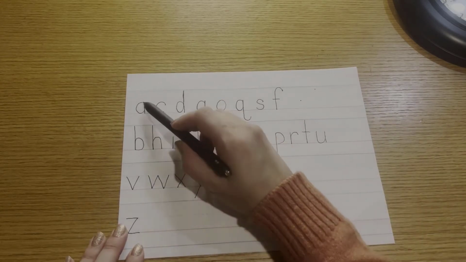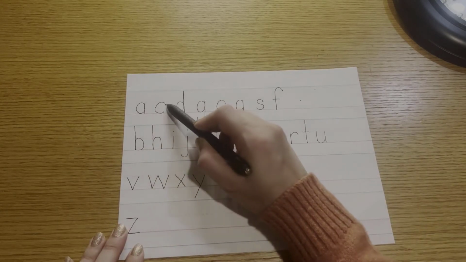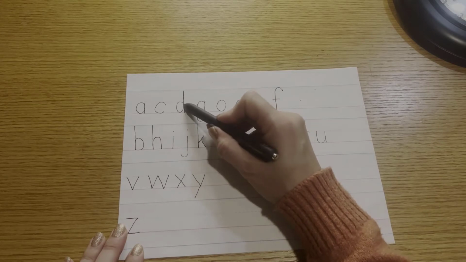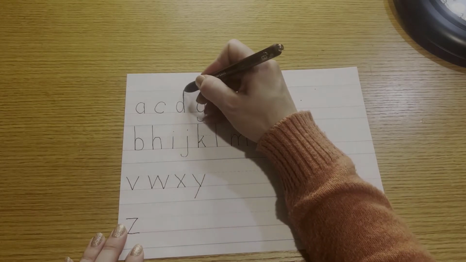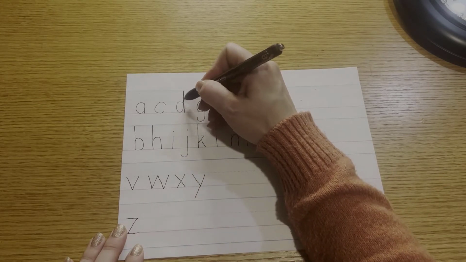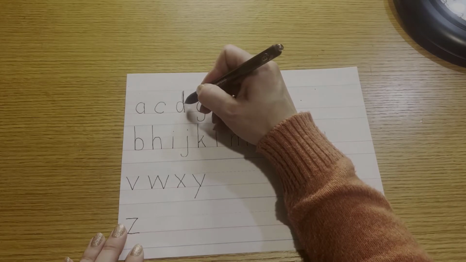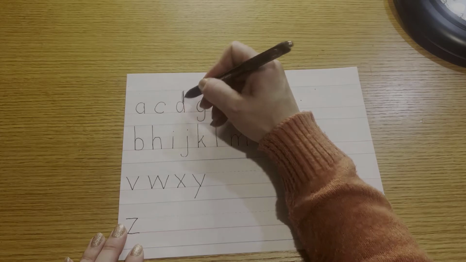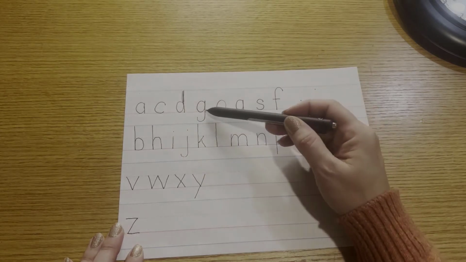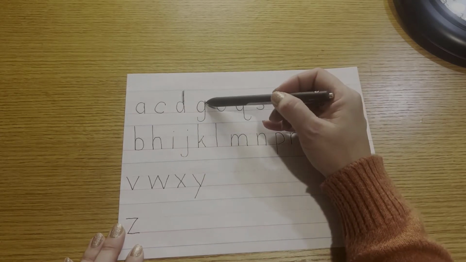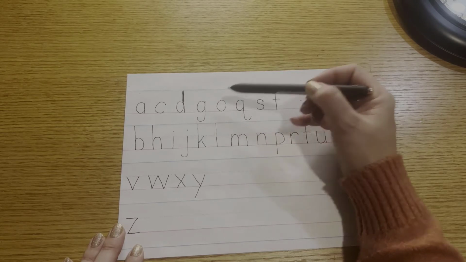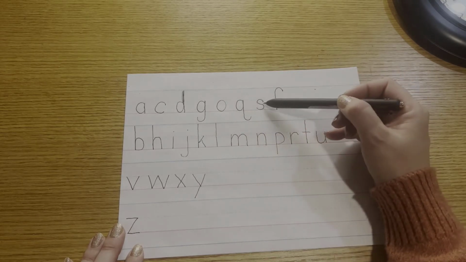So we have the A, it starts at 2 o'clock. C is 2 o'clock. D starts at 2 o'clock. It goes up, and I always tell them, come right back down on the same line, and you will see. Oftentimes, they'll come back down this way. I go, oops, let's fix that. We erase it, and we come back on the same line. Then we have our 2 o'clock G. It starts on the same one. 2 o'clock O. 2 o'clock Q. All right, all of these.